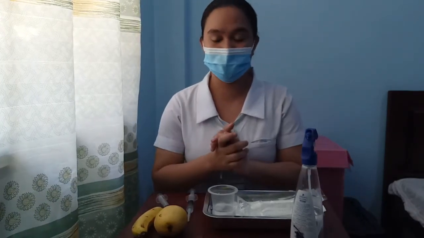So next is select a site. The rationale for this is the site should be free from lesions, rashes, and moles. Selecting the correct site allows for accurate reading of the test site at the appropriate time.